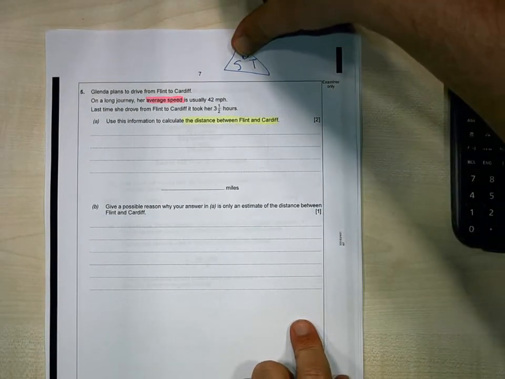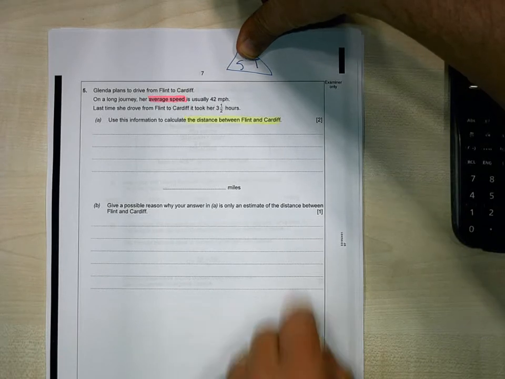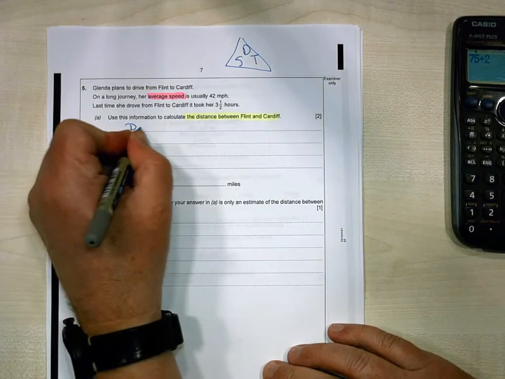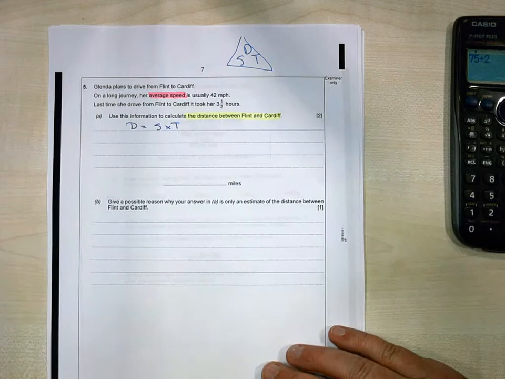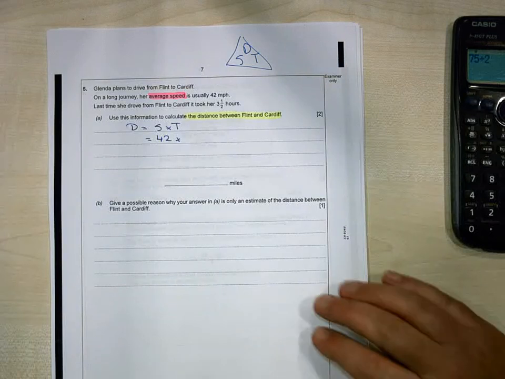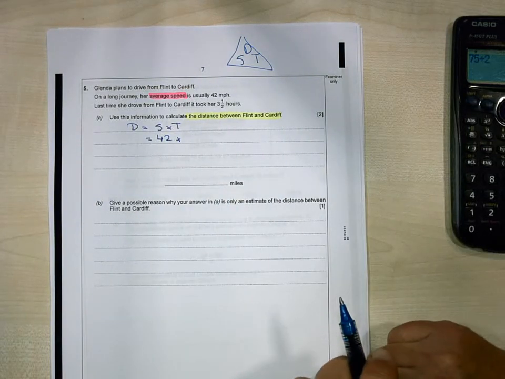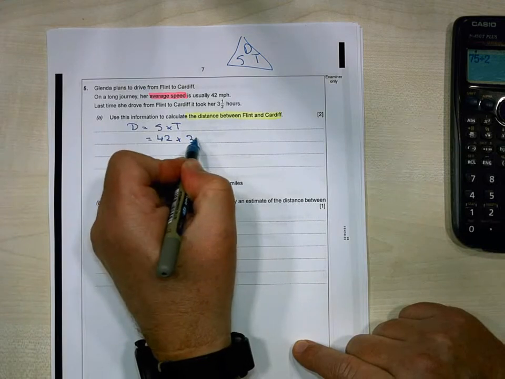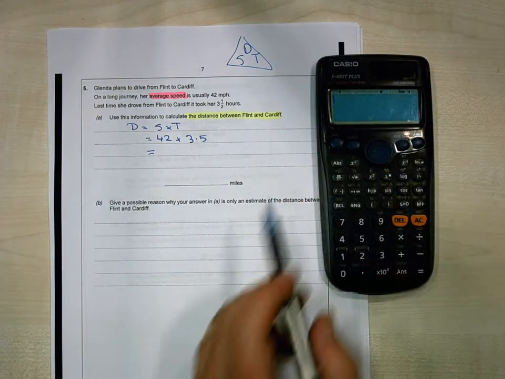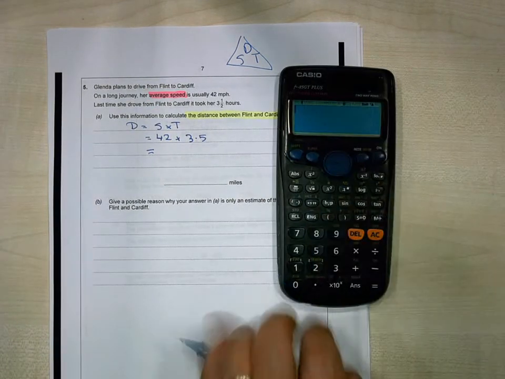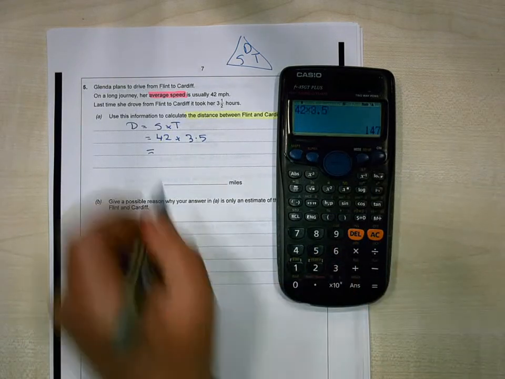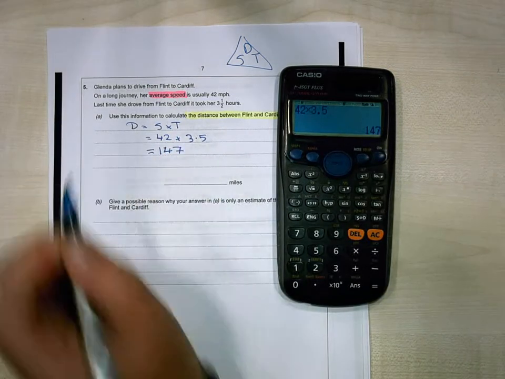So covering up in my triangle, I know the distance. These are on the same level, so that's a multiplication. So the distance is the speed times the time, which is 42 times. Now, they've helped you here because they've given it you as 3.5 hours. So I can just write that in as 3.5. I don't need to use my time button. If they'd have written it as 3 hours 30, then you would need to be more careful. So this one, I've just got to do 42 times 3.5, which is 147 miles.